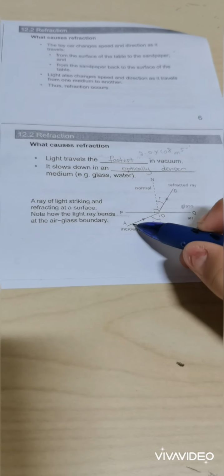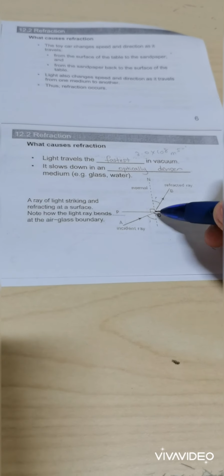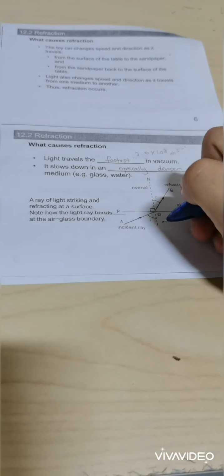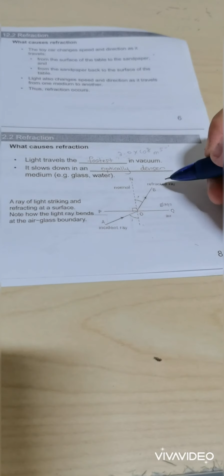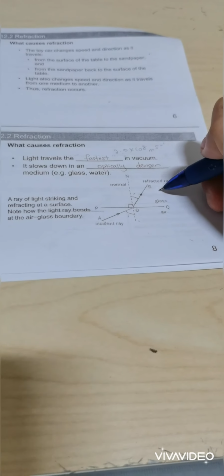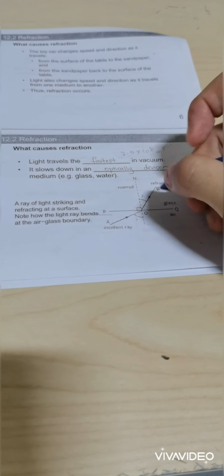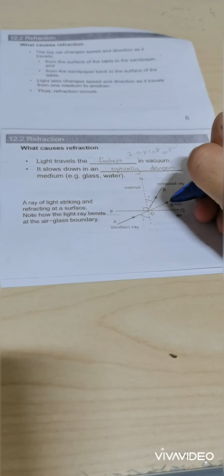As the incident ray enters from air into glass, see how it bends at the air and glass boundary. From here, the air, which is an optically less dense medium, entering the glass, which is an optically denser medium, the refracted ray bends towards the normal. Originally, the ray is supposed to travel in this direction. Now it bends towards the normal.